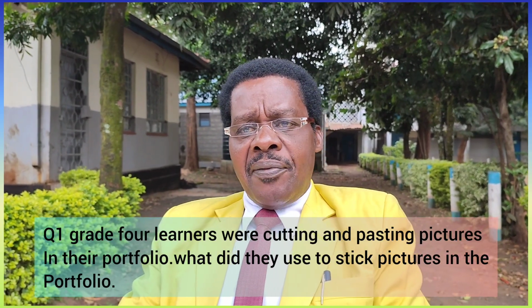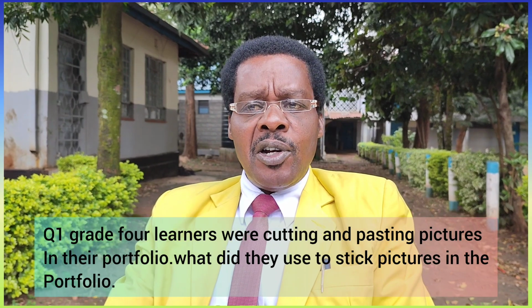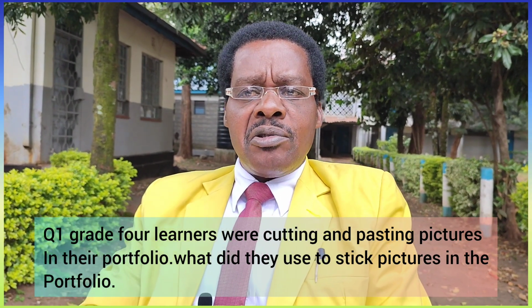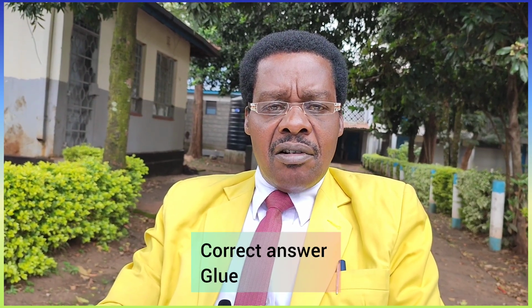Question number 1. Grade 4 learners were cutting and pasting pictures in their portfolio. What did they use to stick pictures in the portfolio? And the answers given were A, meal, B, glue, C, scissors, and D, ink. The correct answer is glue or adhesive. Glue is the only thing that you can use to paste.